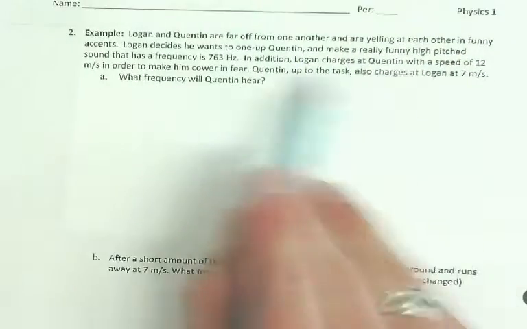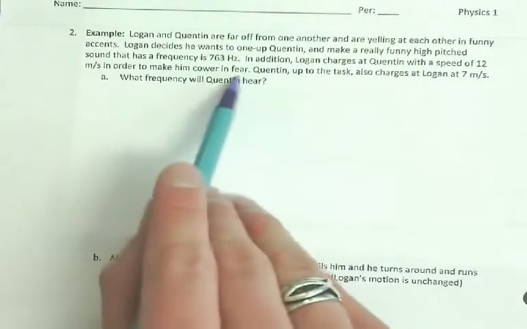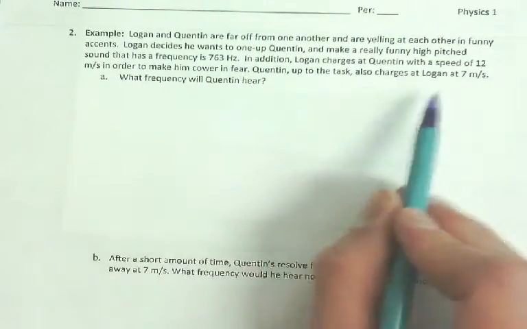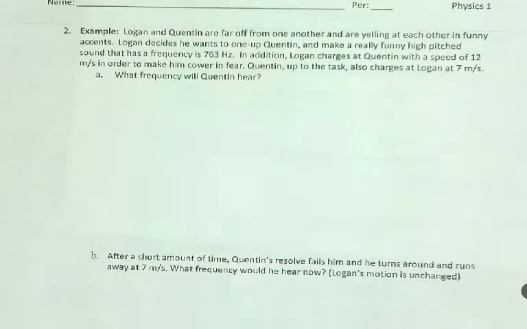So, in addition, Logan charges at Quentin with a speed of 12, to make him cower in fear. Quentin, up to the task, also charges at Logan at 7 meters per second. What frequency will he hear?